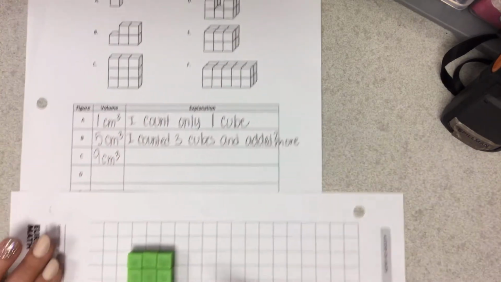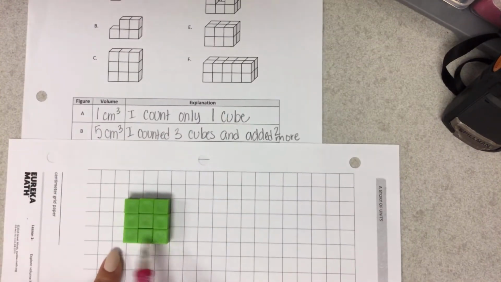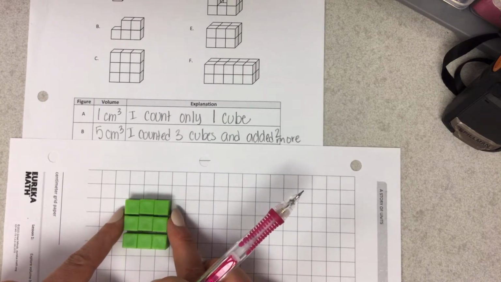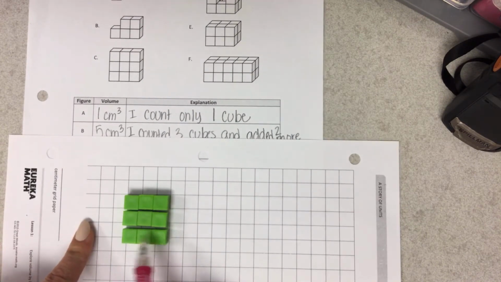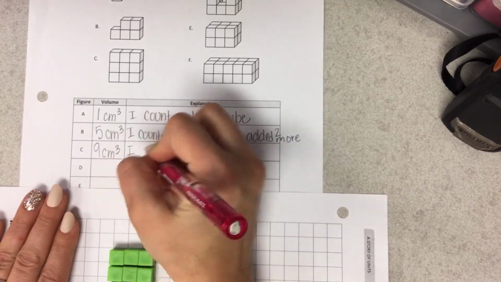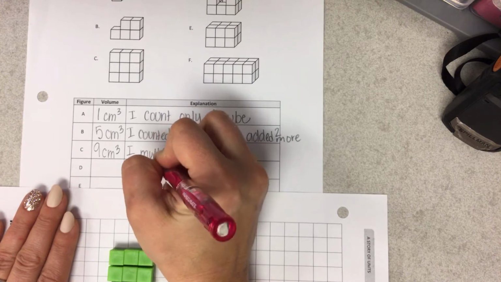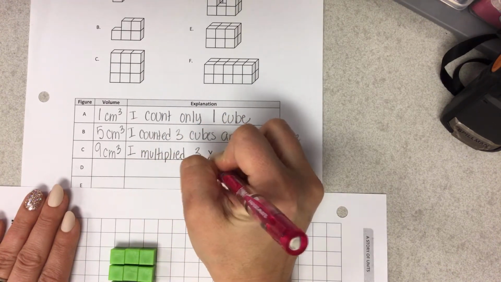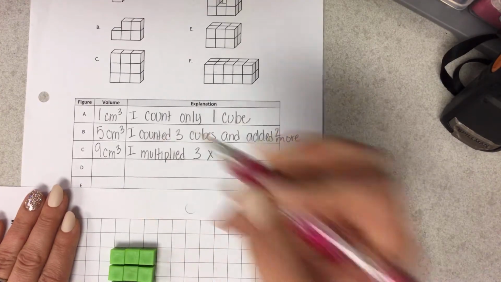Now some of you might have said, I can count 3, 6, 9, or I know I've got 3 times 3. I've got 3 in this row and I'm going to multiply it by 3. So my explanation is I multiplied 3 times 3. Okay, that's how I got that.